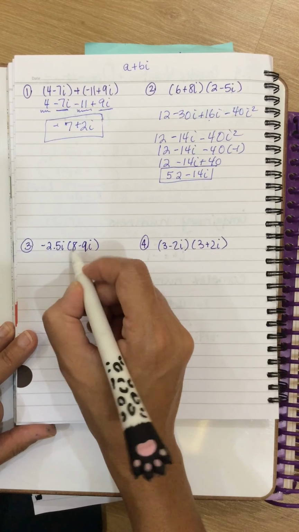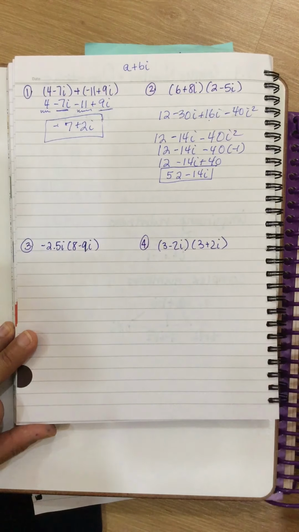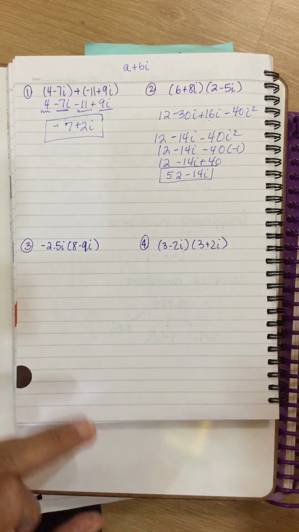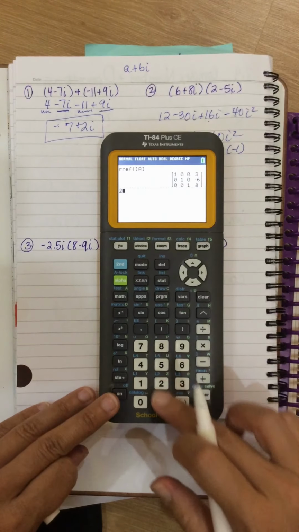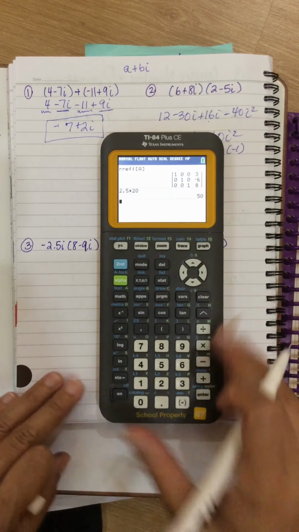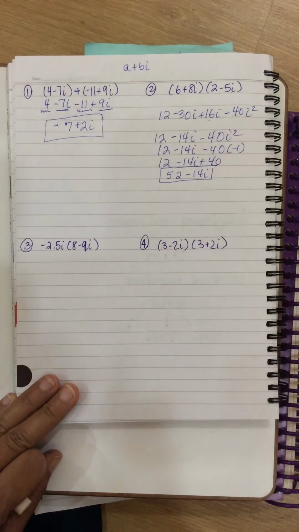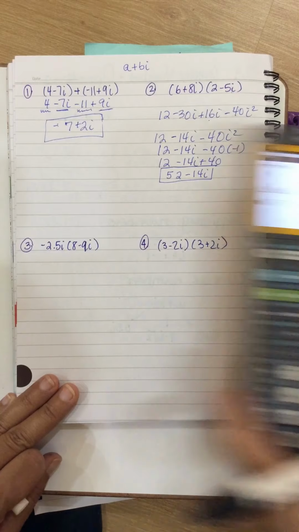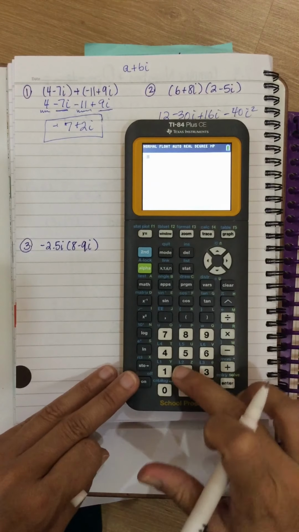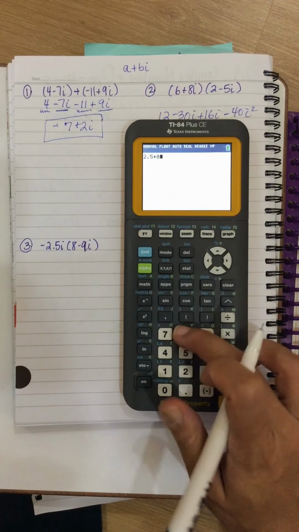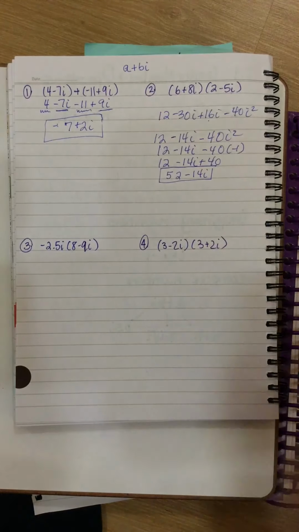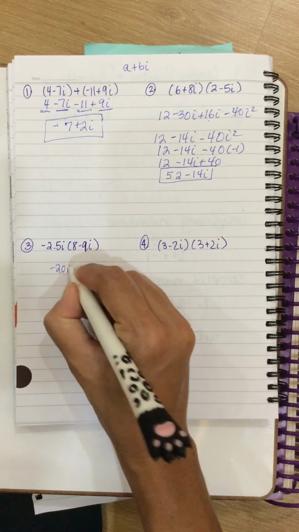Negative 2.5i times 8. Well, 2.5 times 8 ends up being 20, I think. I'm just going to check. 50. Why did I say that? Oh, I put times 20. My brain isn't working. I've been making a lot of videos today. 20. Yes, negative 20i, right?